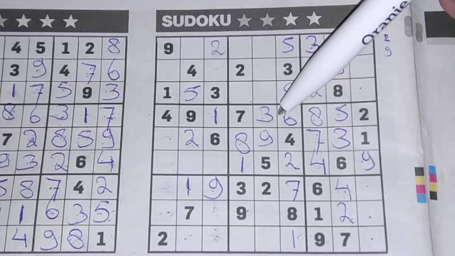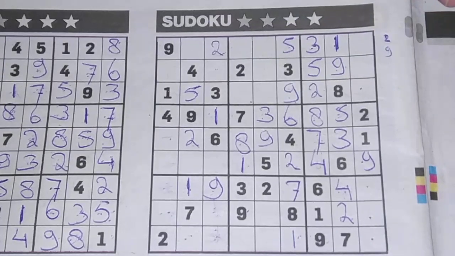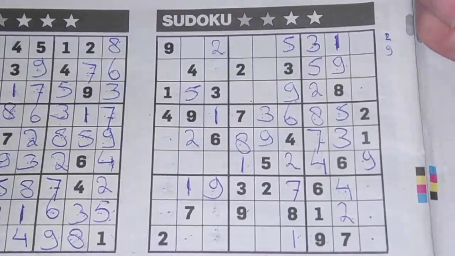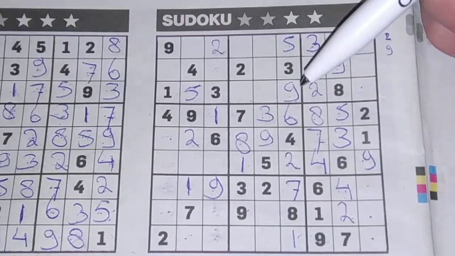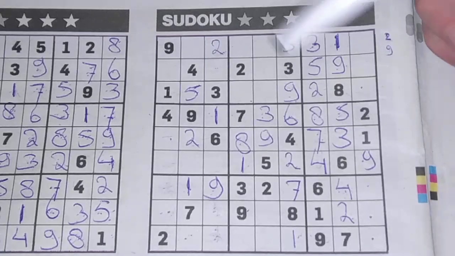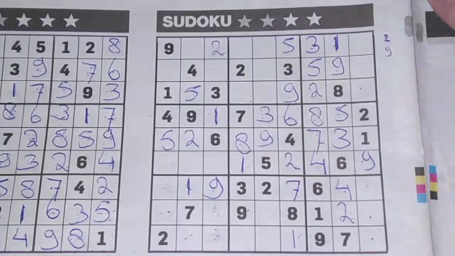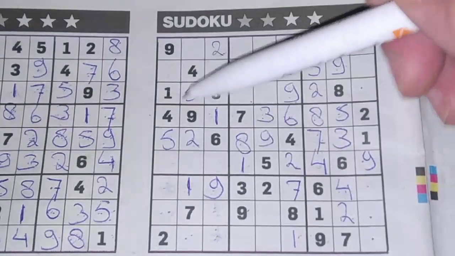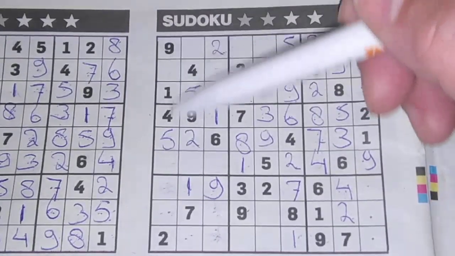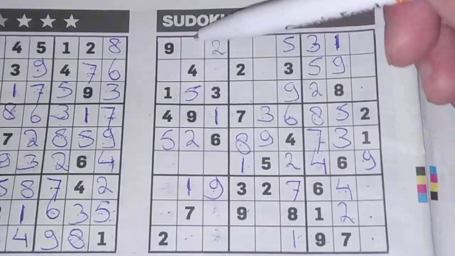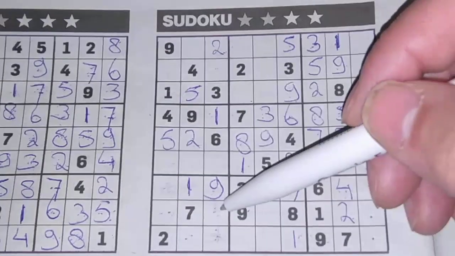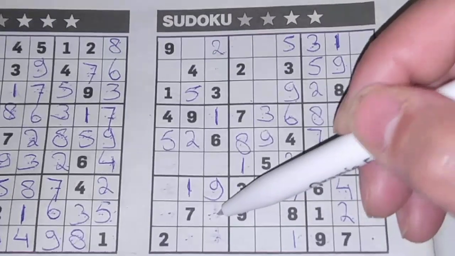7. 1 missing number in this row for the number 5, I believe. Yes. So we have a pair here, 4, 5. That means in this column we have a 4, 5. This column 4, 5. So in the third column we have a pair 4, 5.